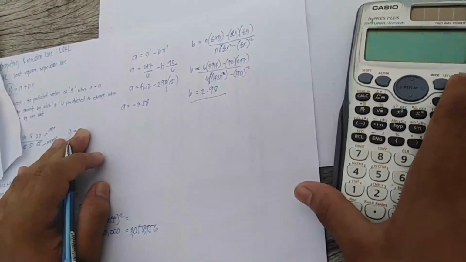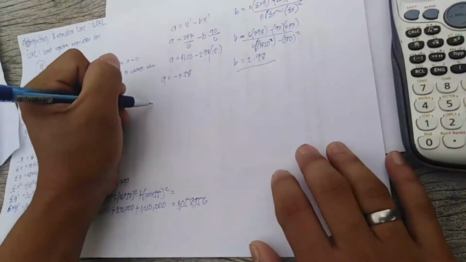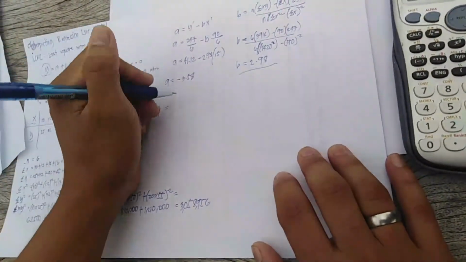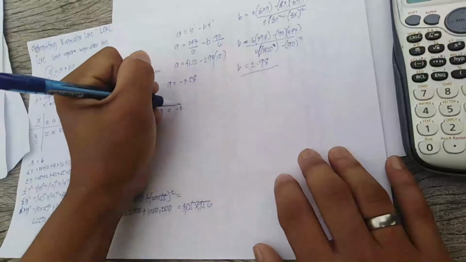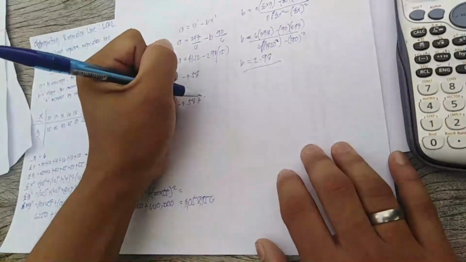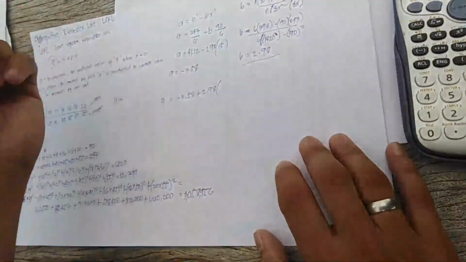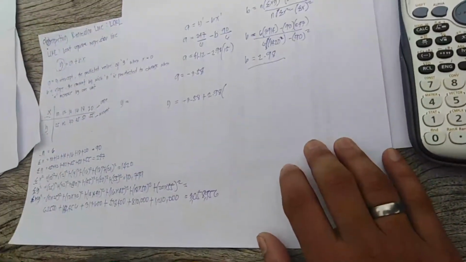So makukuha na natin ang value ng y. Y is equal to negative 3.58 plus 2.98 times the value of x.